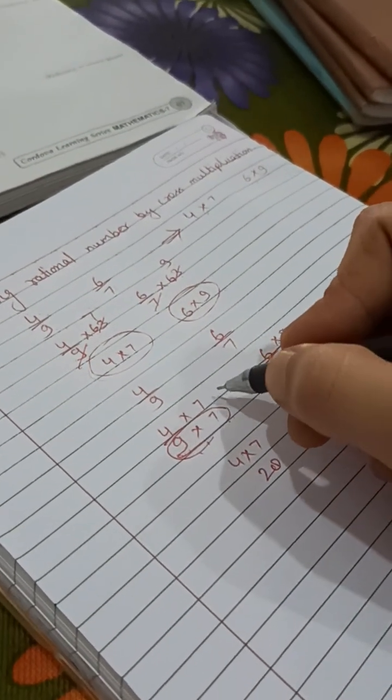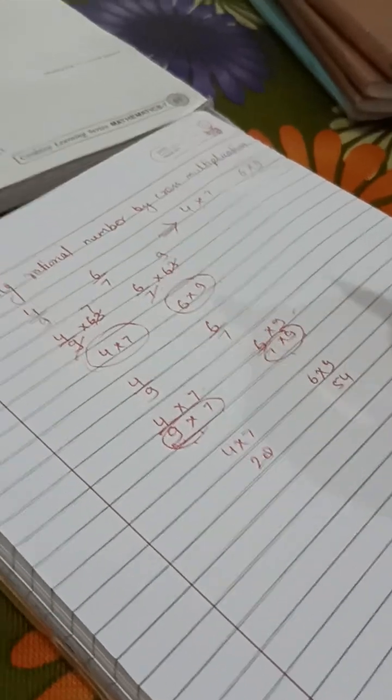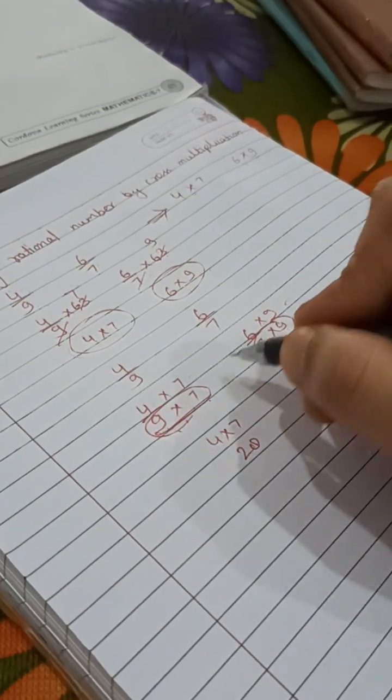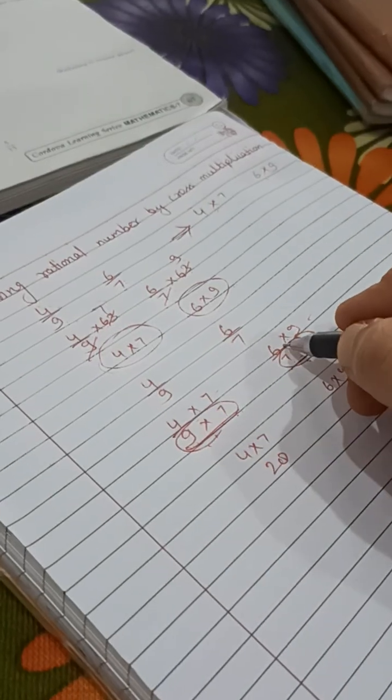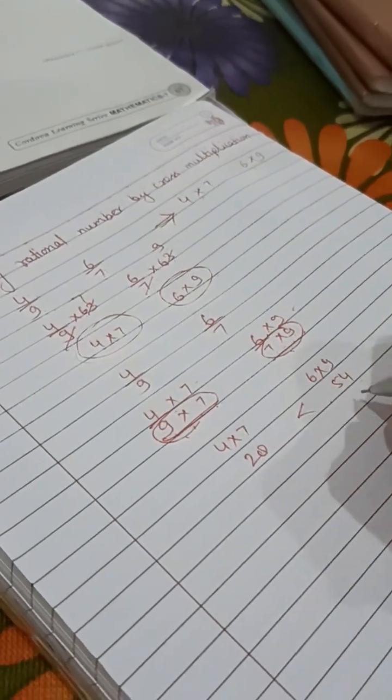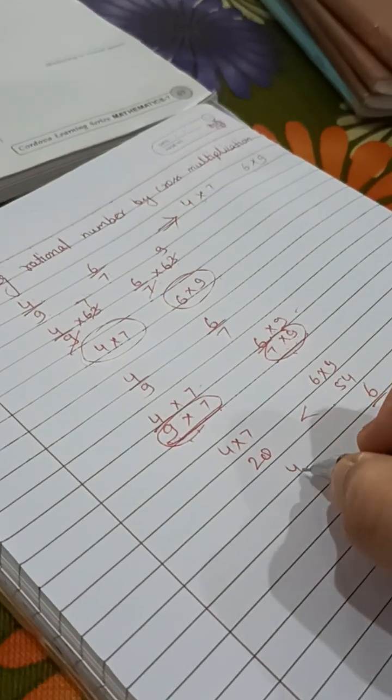That's why sometimes you say we are doing it directly, but it is not direct because we are skipping these steps. We make them disappear. Clear? We are directly multiplying. So that's why we can say 54 is greater, and 6 upon 7 is greater than 4 upon 9.